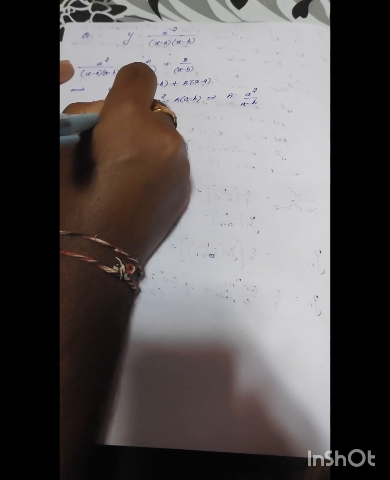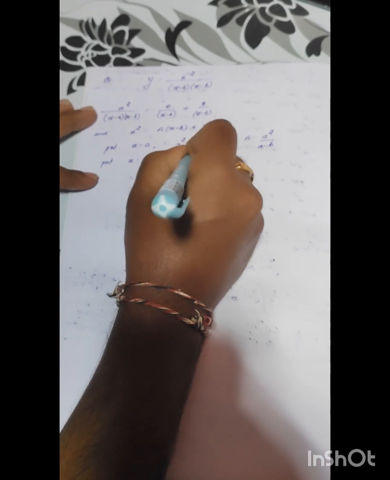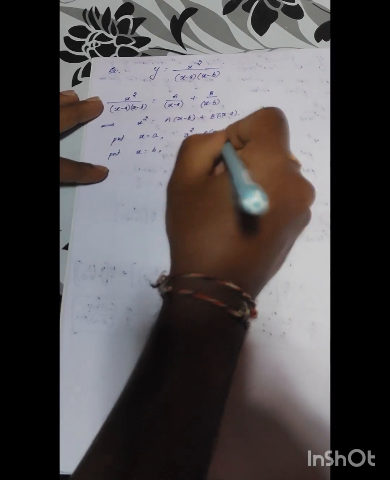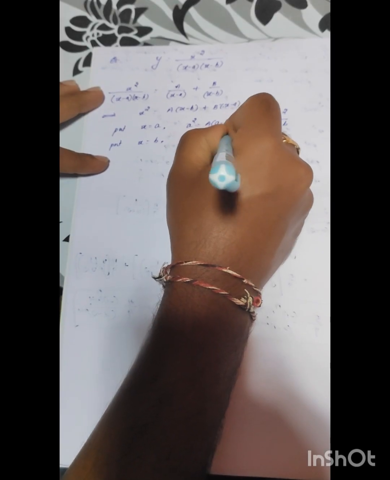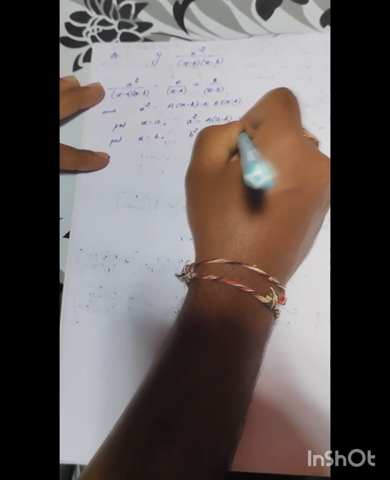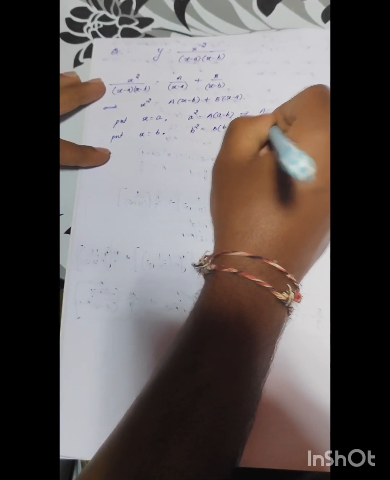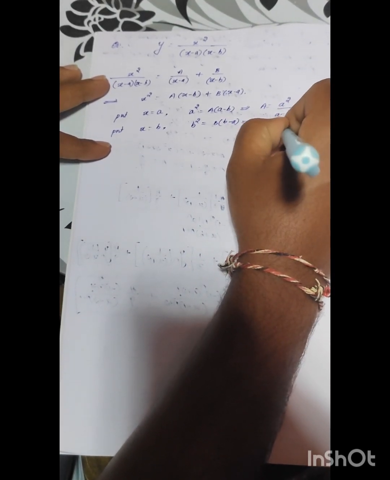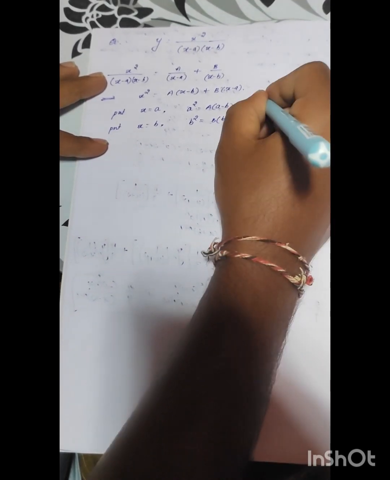In the same way, put x is equal to b. When I put x is equal to b, x square is b square, which will be equal to, this term will become 0 now, so b into x minus a will become b minus a, right? So b is equal to b square divided by b minus a. So that is the value of a and b.